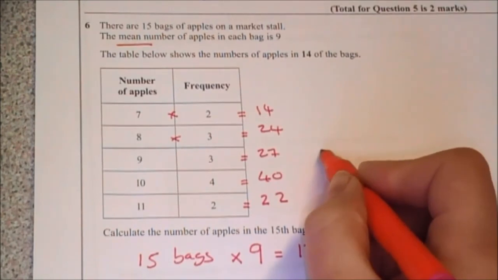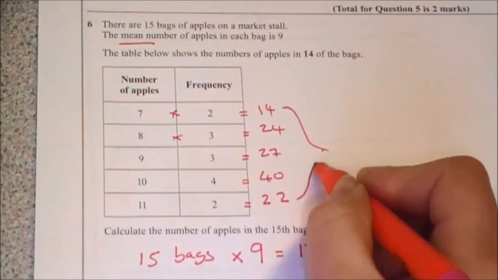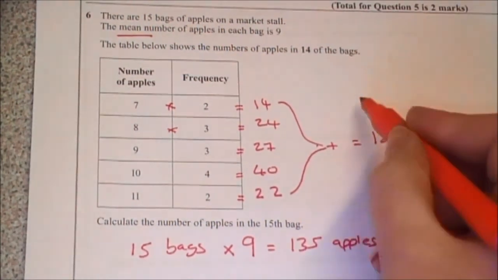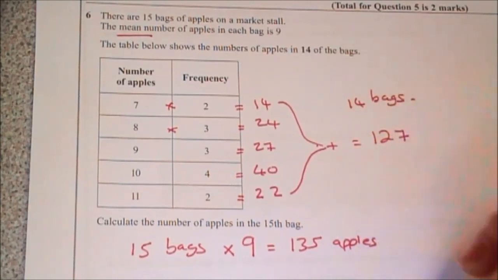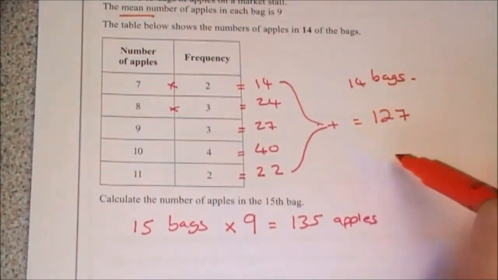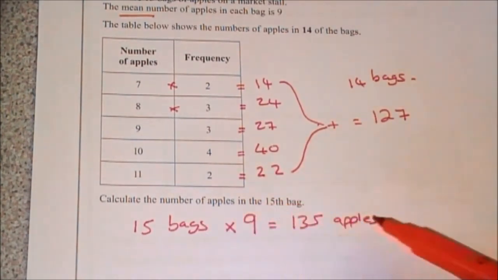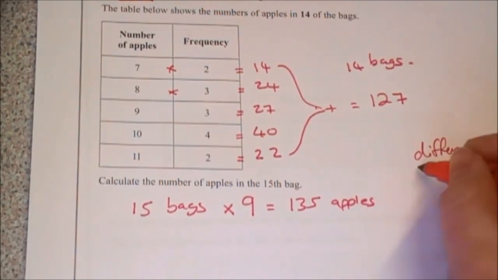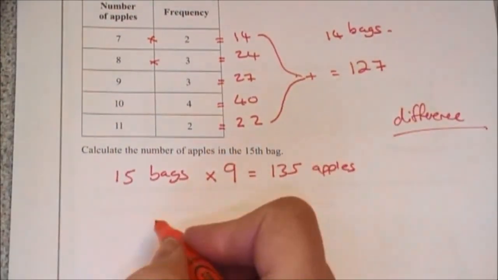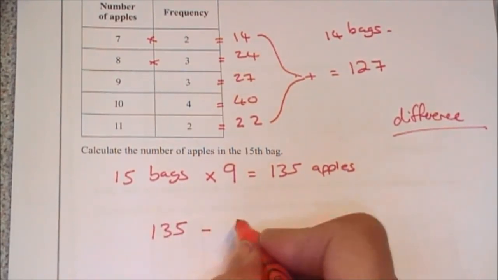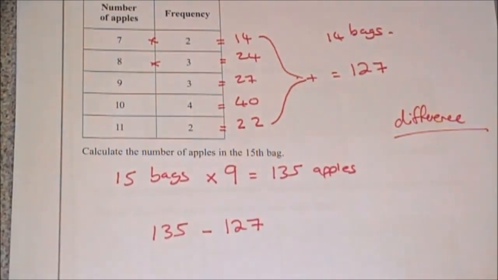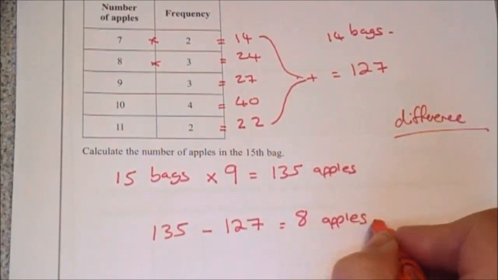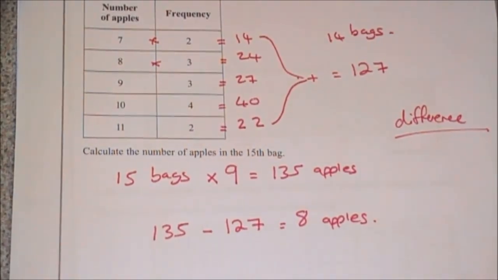I then total those together, and that gives me 127 apples. So that is for 14 bags. Now, I know that in 14 bags there were 127 apples, and in 15 bags there were 135. So the difference is the 1 bag. So I'm going to take my 135 apples, subtract the 127 that were in the 14 bags, and that's going to leave me with 8 apples. So there were 8 apples in that final bag.